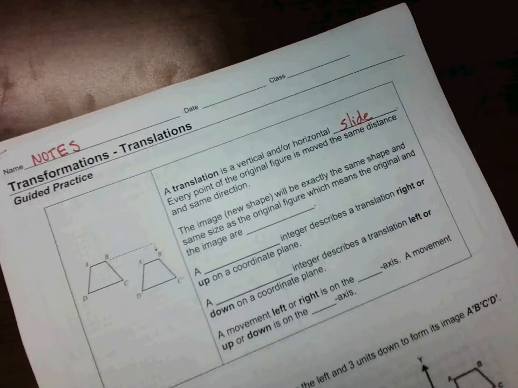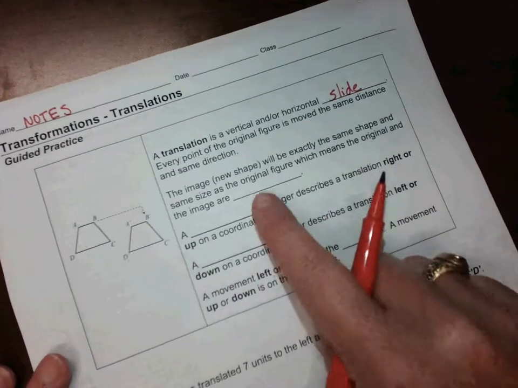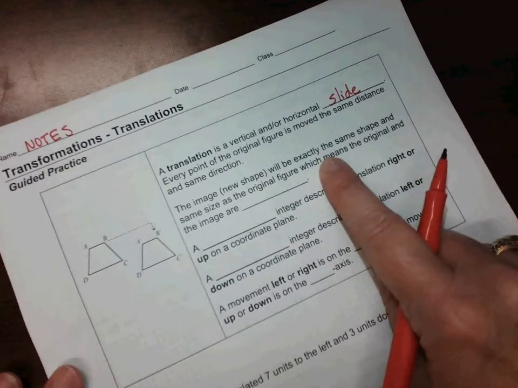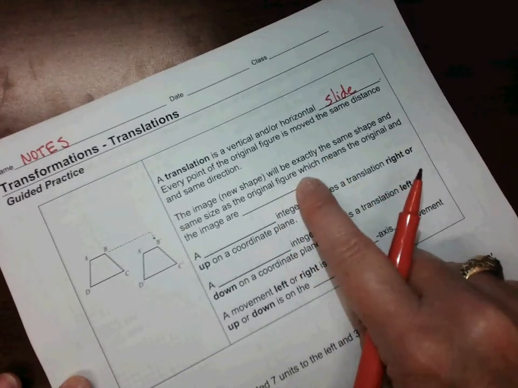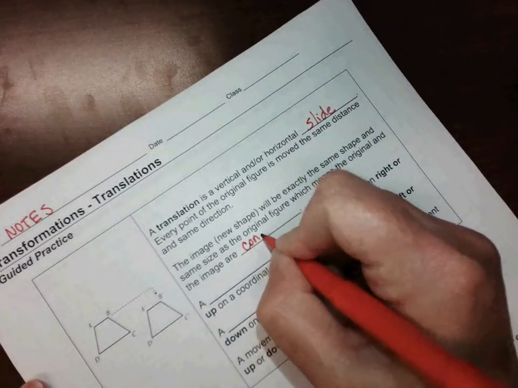Every point of the original figure is moved the same distance and the same direction. The image, or the new shape, will be exactly the same shape and same size as the original figure, which means the original and the image are congruent.